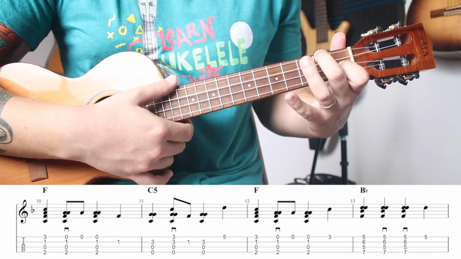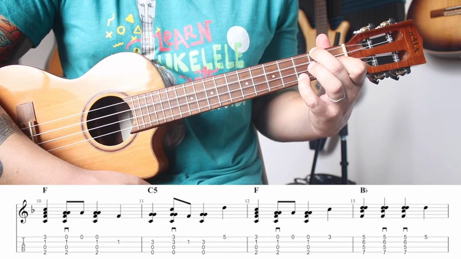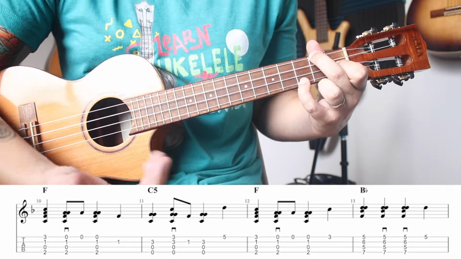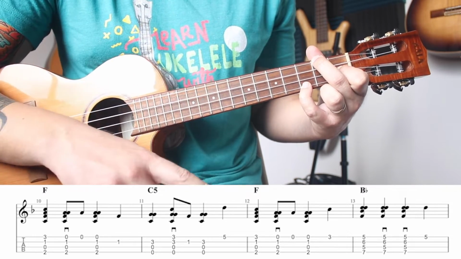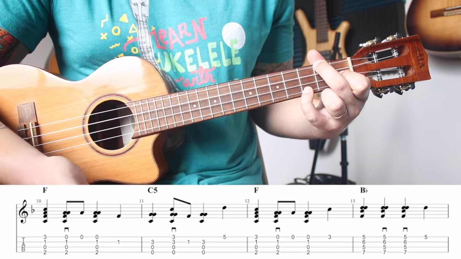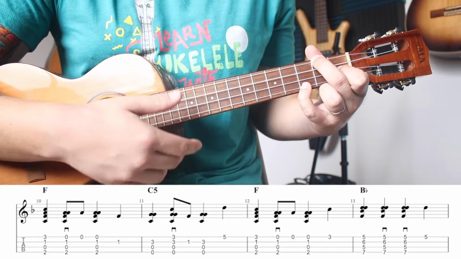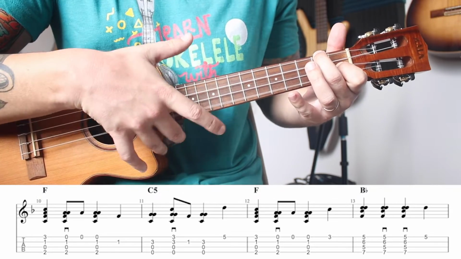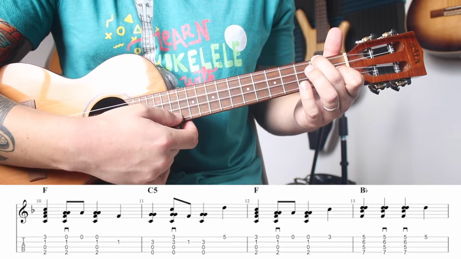Okay, so you're gonna make that F, but this time your pinky is gonna be on the 3rd fret of the A string. This is actually the exact same as the first measure in the second half of the verse, or the 5th measure of the song. 1, remove that pinky, 2, and 3, 4.